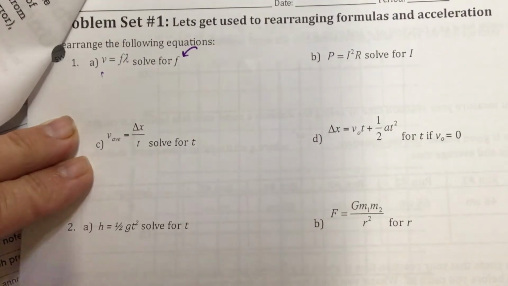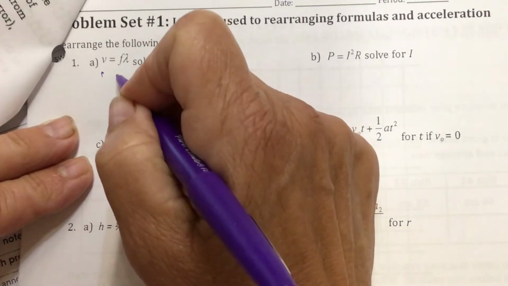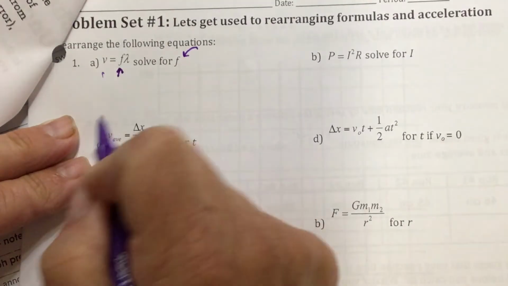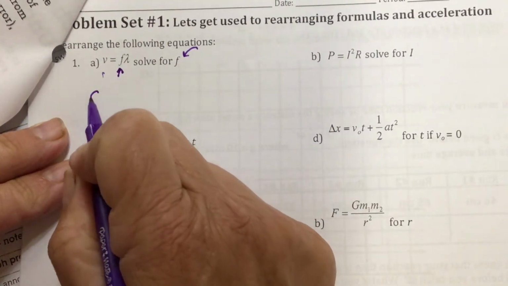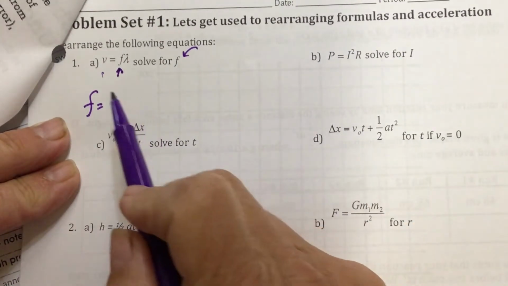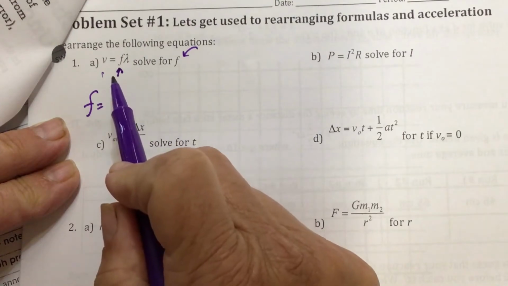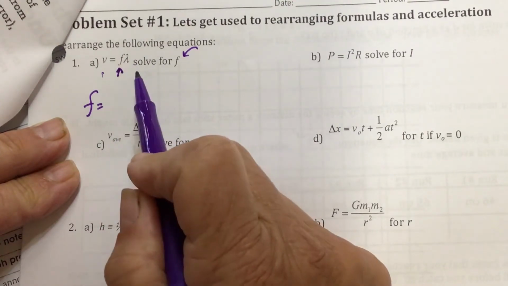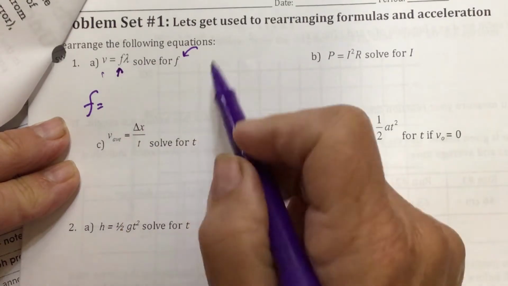These can just be gobbledygook. But you're looking here at f, and you need to get a formula that has f on one side. So you really want something that says f equals. And the question is, how do you get to that? So we need to unwind the algebra here. F next to lambda means times. When they're next to one another, that means multiply.